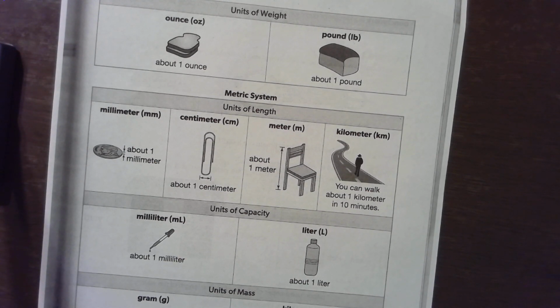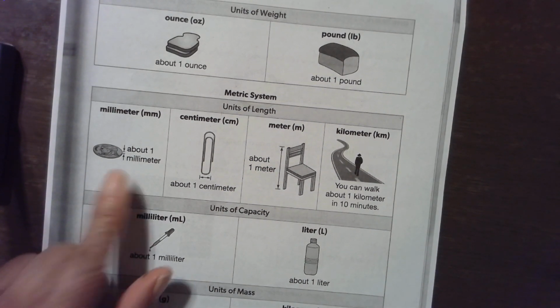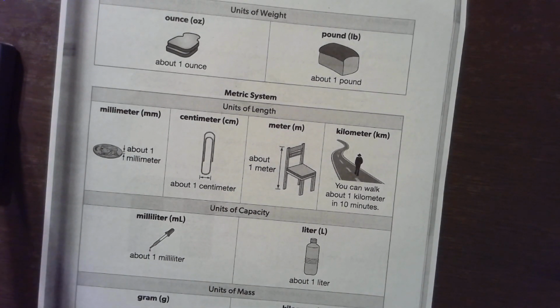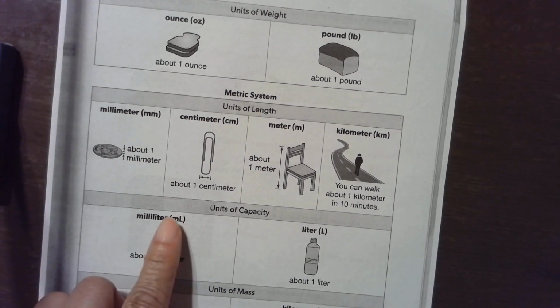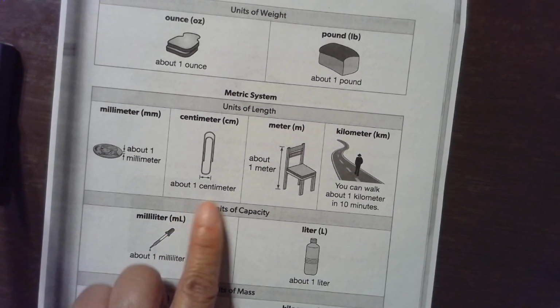And so when we talk about the metric system, the one we are not quite as familiar with, we still have the same three types of measurement: length, capacity, and mass or weight. And a millimeter is about the width of a dime or your fingernail. It's really small. If you look at your ruler, it's the real small lines on your ruler on the metric side.